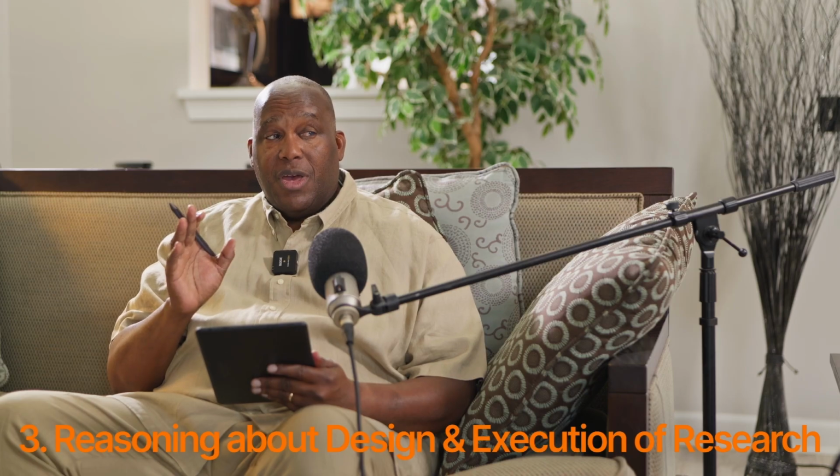Our third skill in this science section is reasoning about the design and execution of research. You gave a little coming attraction of that, because we love to put research into these passages and then have the scholar analyze what's happening. That's skill 3.